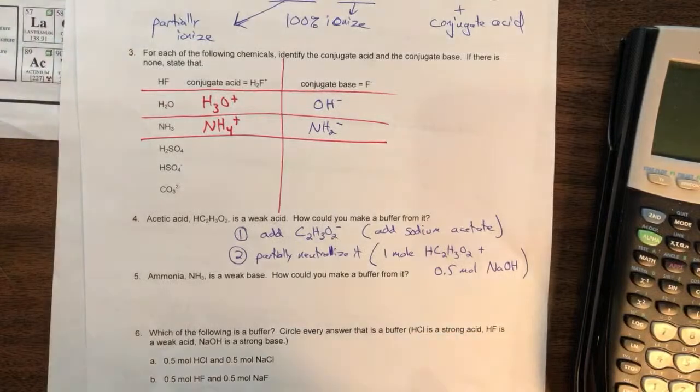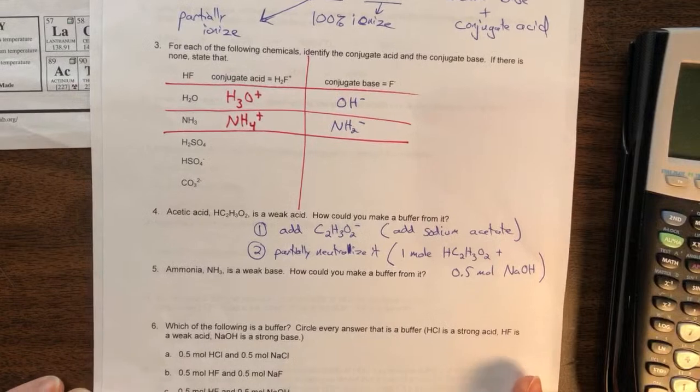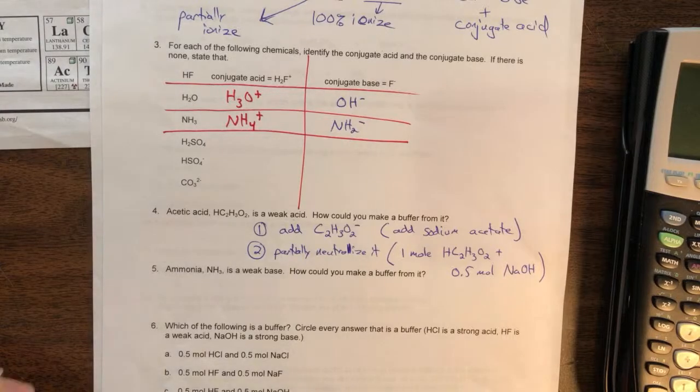Could you explain the buffer formula? I actually don't want to get into the details of the buffer formula. I can explain what I want you guys to know, and that's about it, okay? Because buffers can be a fairly complex concept, but I just want to make it as simple as possible, all right? So what do you need to know about buffers?